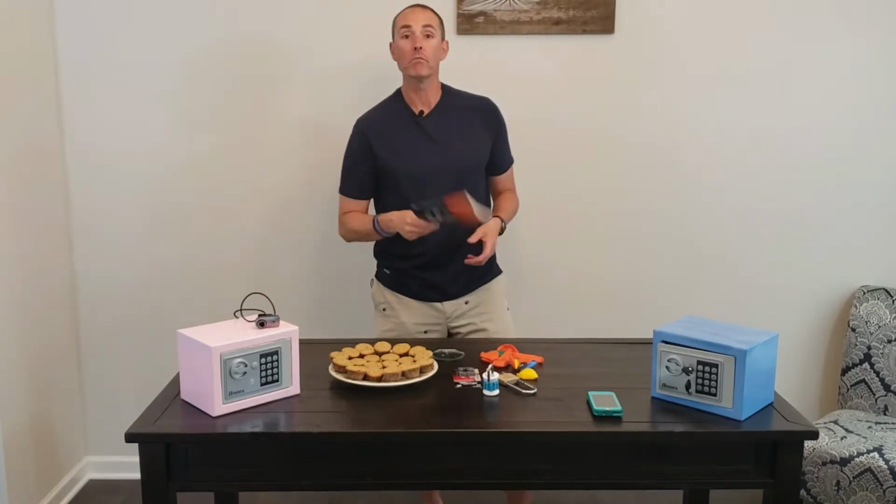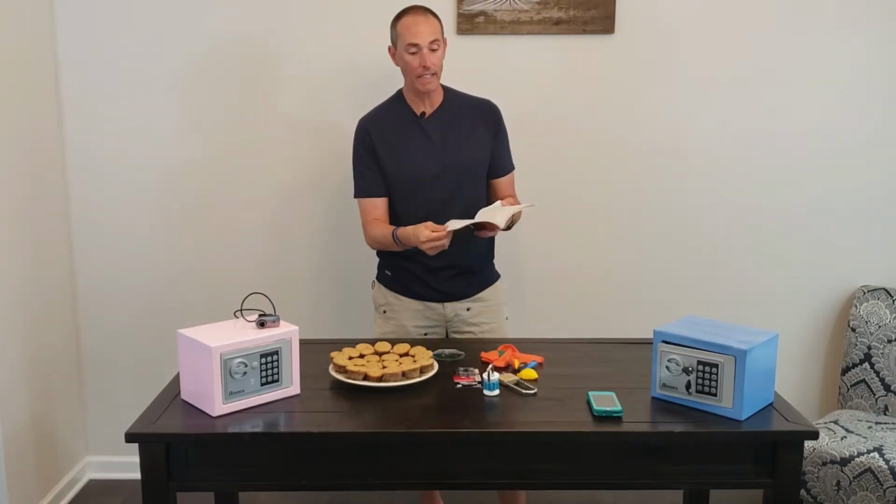Don't underestimate books. Just books laying in your classroom, hiding it on a specific page.